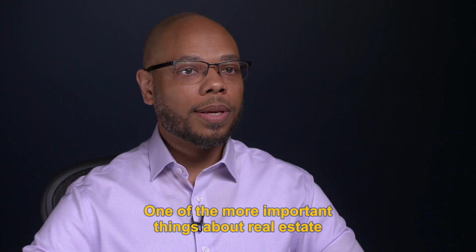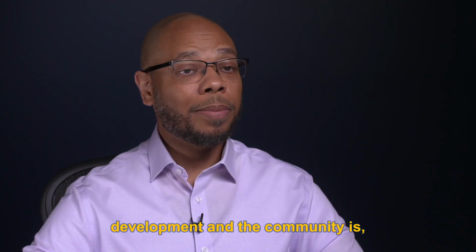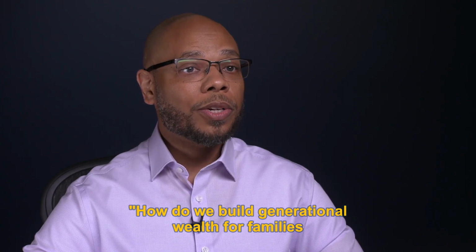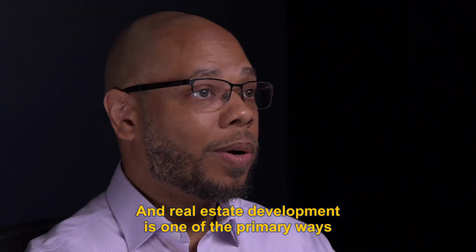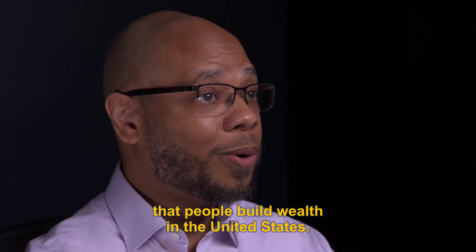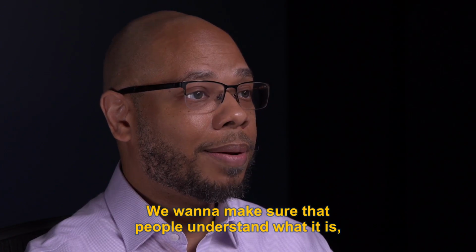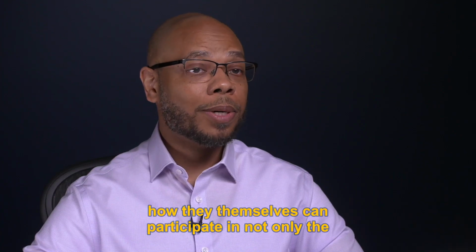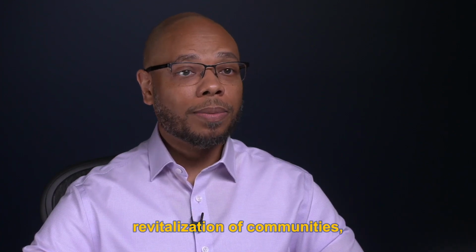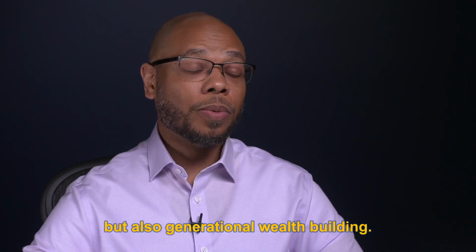One of the more important things about real estate development and the community is how do we build generational wealth for families who live in places? And real estate development is one of the primary ways that people build wealth in the United States. We want to make sure that people understand what it is, how it works, and how they themselves can participate in not only the revitalization of communities, but also generational wealth building.